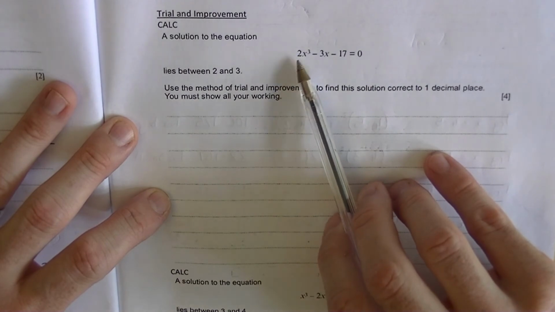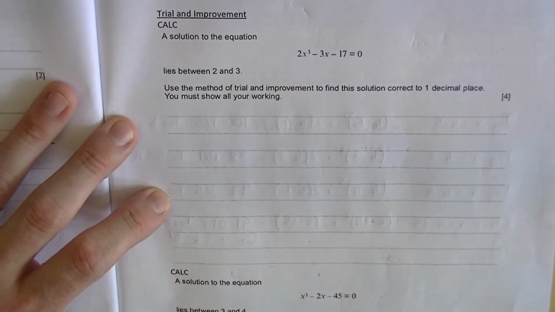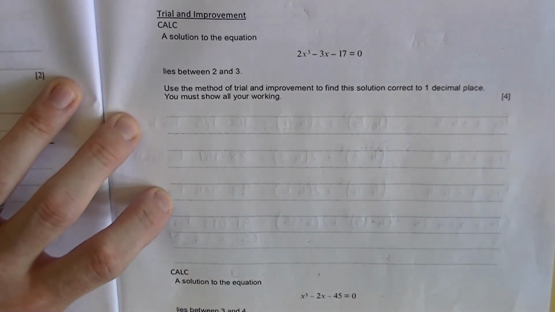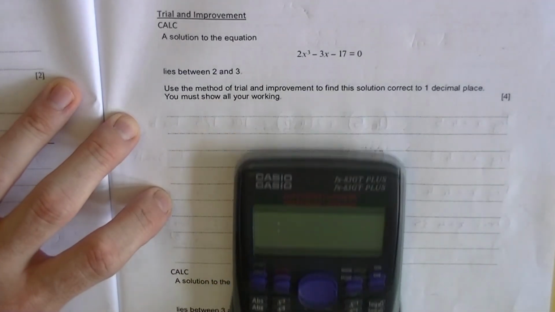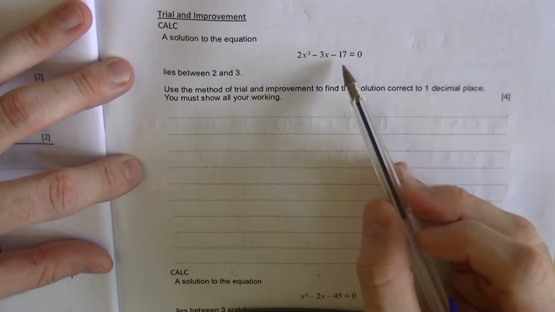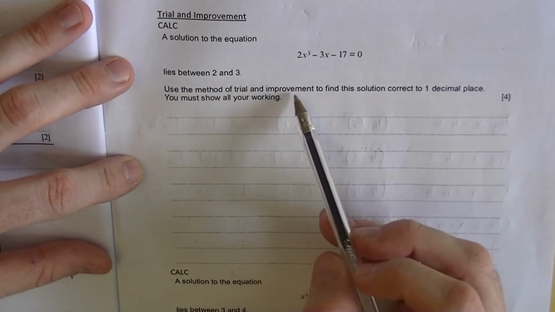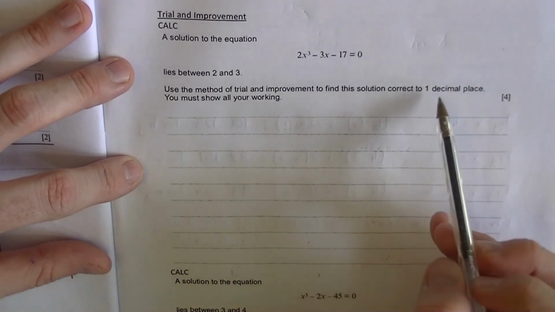So I want to show you how we avoid making mistakes if there's 2x cubed or 3x cubed or something like it. We're going to use trial and improvement, so I'm going to need my trusty Casio. I'll show you how to use that in a second. The answer to 2x cubed minus 3x minus 17 lies between 2 and 3. Use the method of trial and improvement to find the solution correct to 1 decimal place.